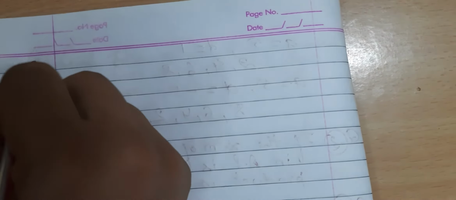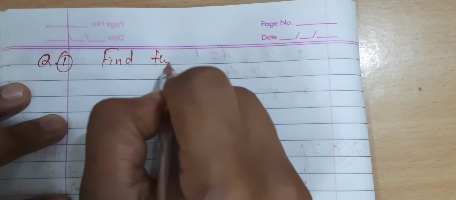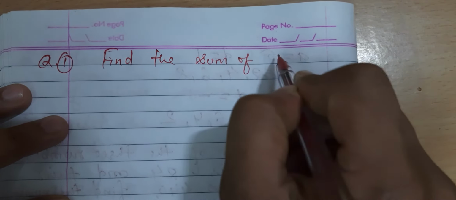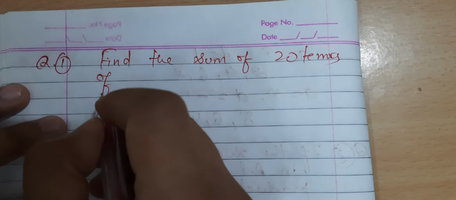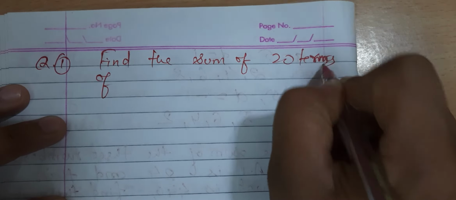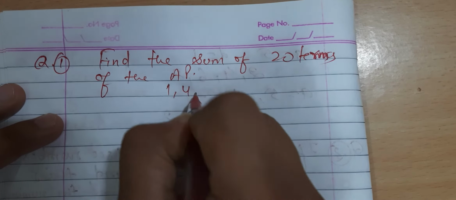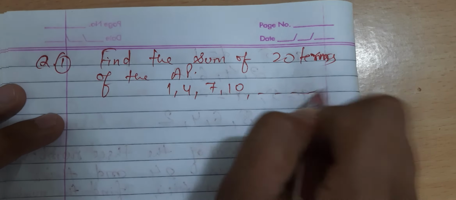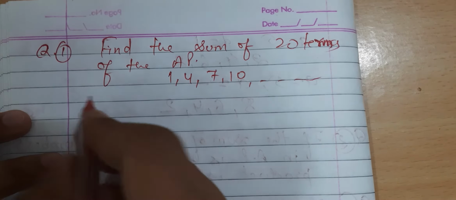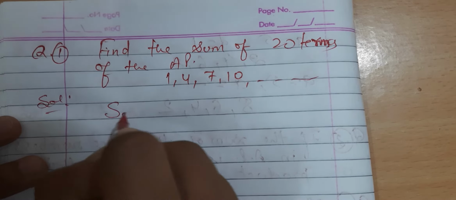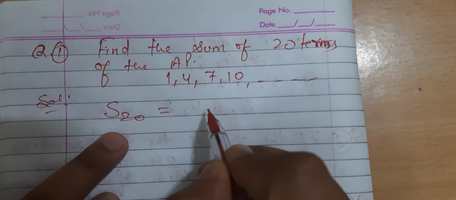The first and the very basic question is: find the sum of 20 terms of the AP 1, 4, 7, 10, and so on. Here you have to find the sum of 20 terms. So sum of 20 terms means n is 20, and we have to find S20. When you write 20 terms, it means the value of n is 20.